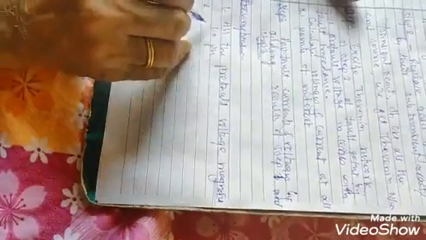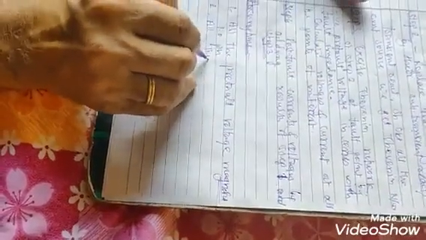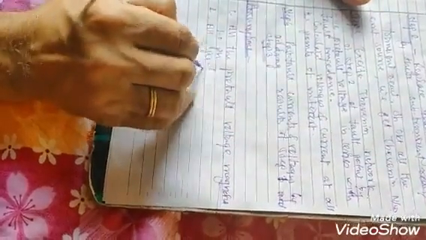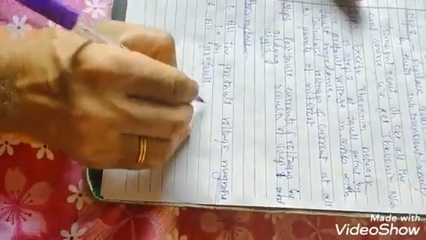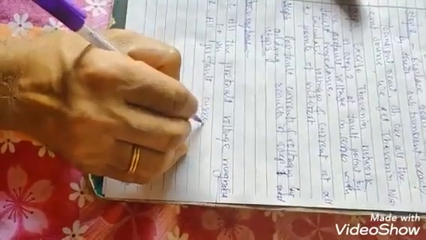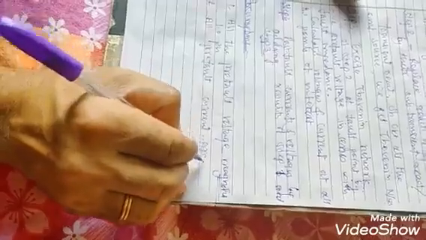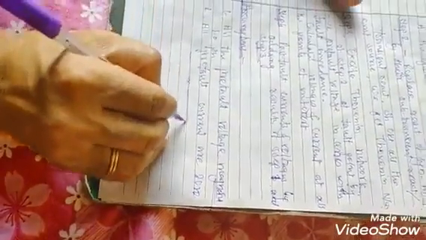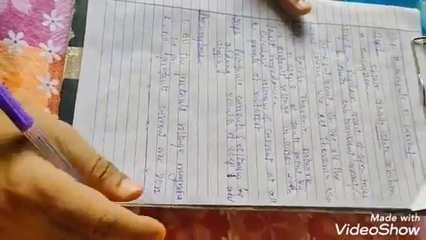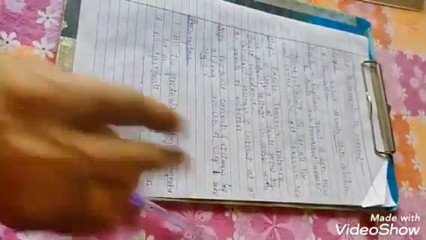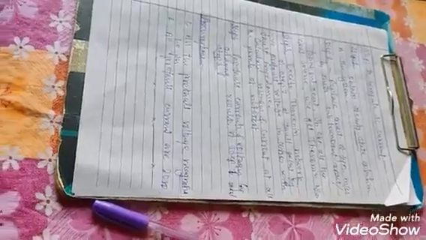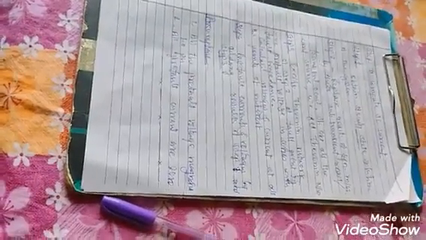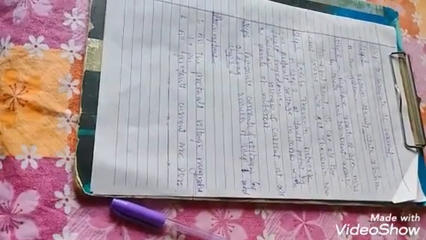And second assumption: all pre-fault currents are 0. So this way we can calculate the short circuit current of the given network using Thevenin theorem. Thank you.